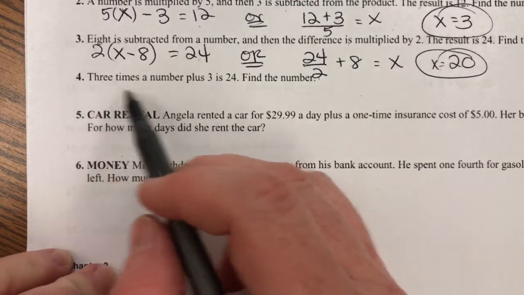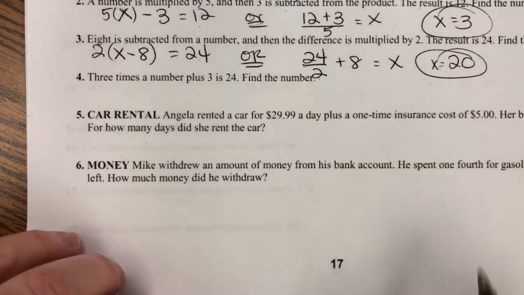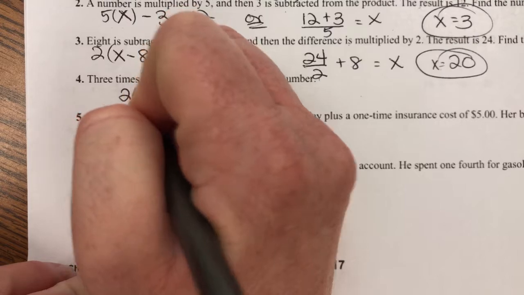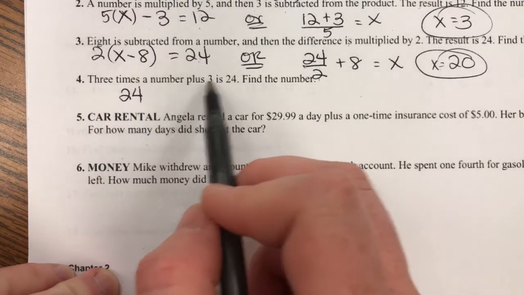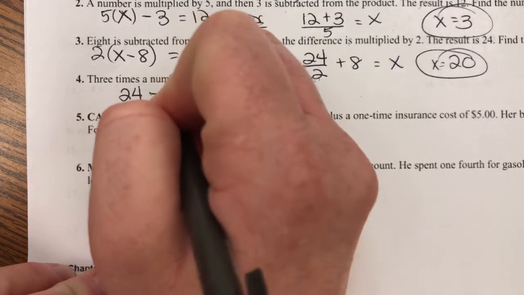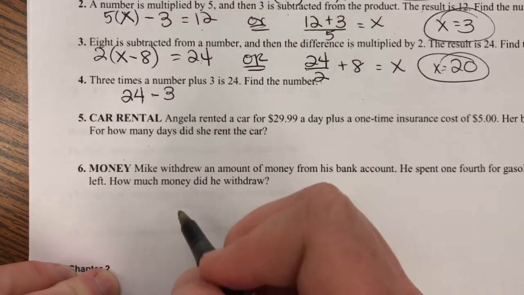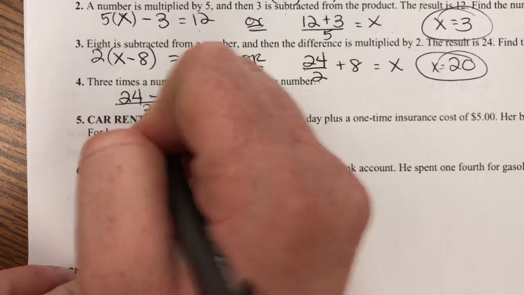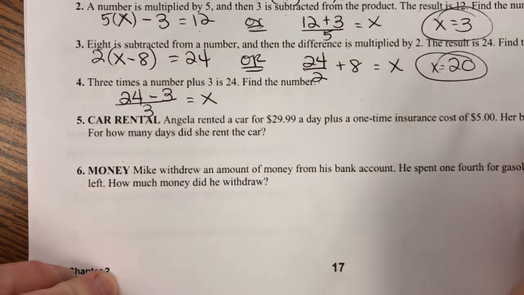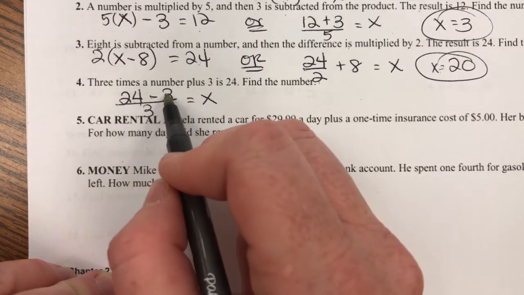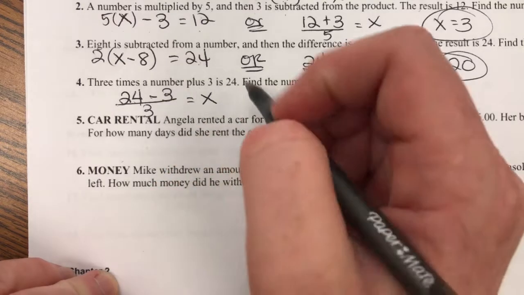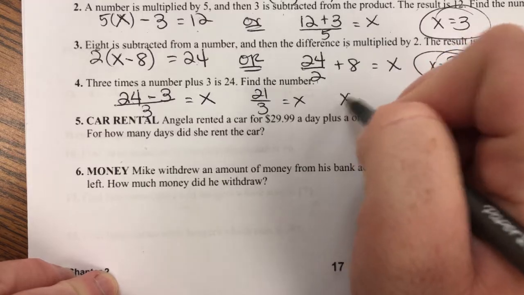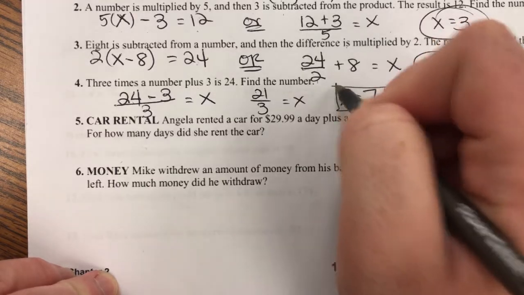All right, 4. 3 times a number plus 3 is 24. Find the number. It's 24, so we're going to start with our 24. And we had added 3 to that, so I want to subtract 3. I want to go backwards. And I had multiplied times 3, so I'm going to divide by 3. And that's going to equal my number. So 24 minus 3 is 21. 21 divided by 3 is 7, so x is going to equal 7.